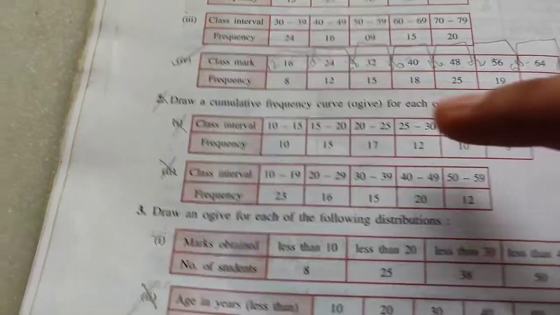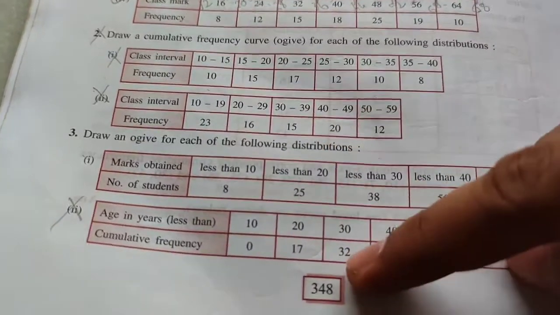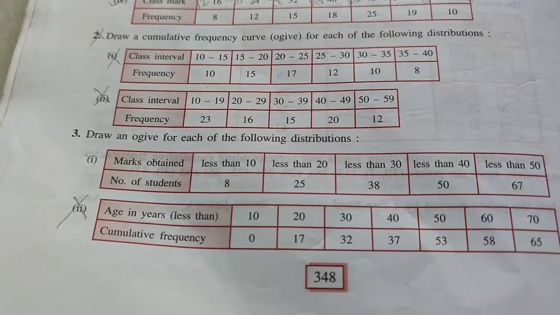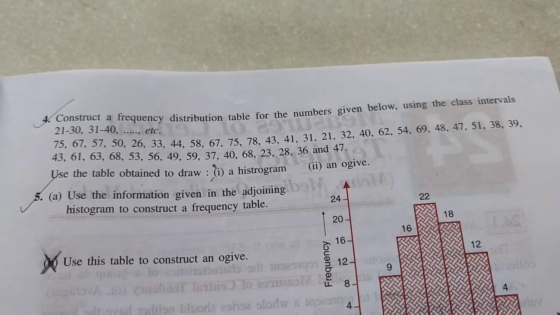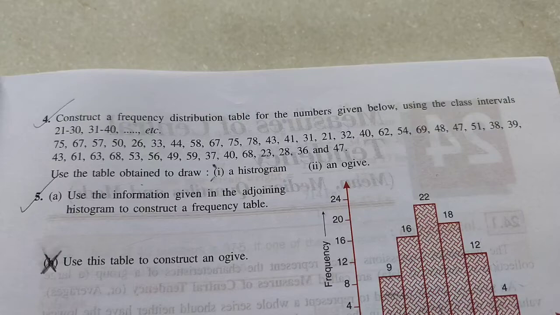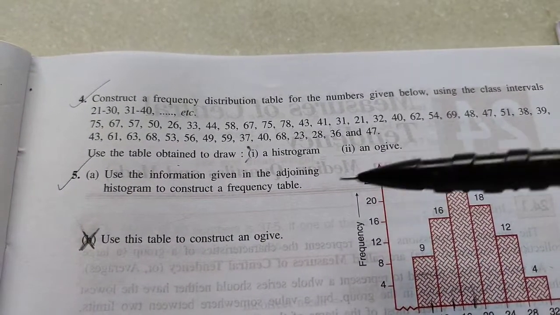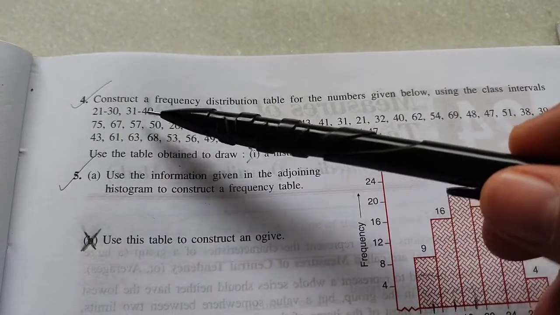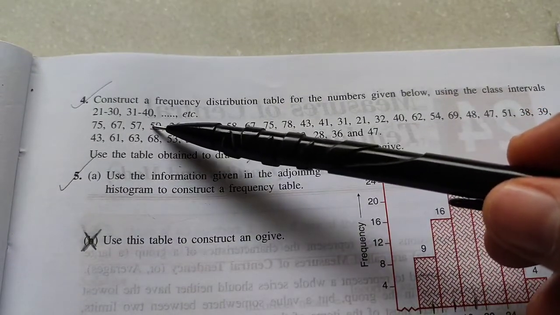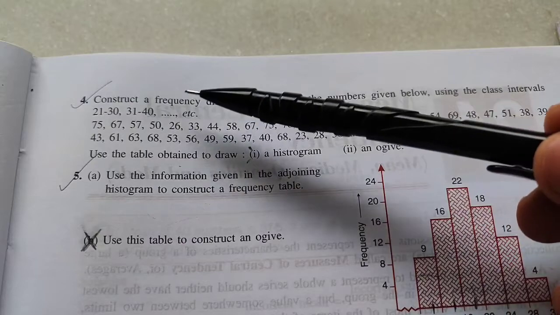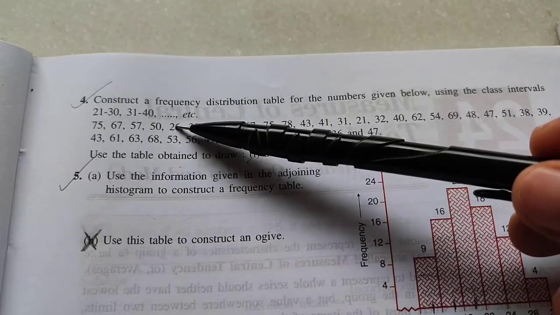Next, cancel question 2.1 and 2.2 and even 3.2. 3.1 is for homework. Let's start with question number 4. They've given some data. So first we'll make a frequency table out of it. The class intervals they have mentioned are 21 to 30, 31 to 40. Ideally they should have been continuous, but we'll convert it into continuous tables later.